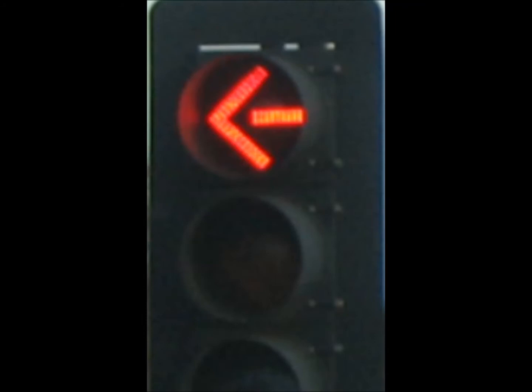Green arrow with green light. Drivers facing a traffic control light with a green arrow and a solid green traffic control light may enter the intersection and proceed without yielding in the direction indicated by the arrow. Drivers facing the green light may also proceed in the other directions when it is safe and legal.